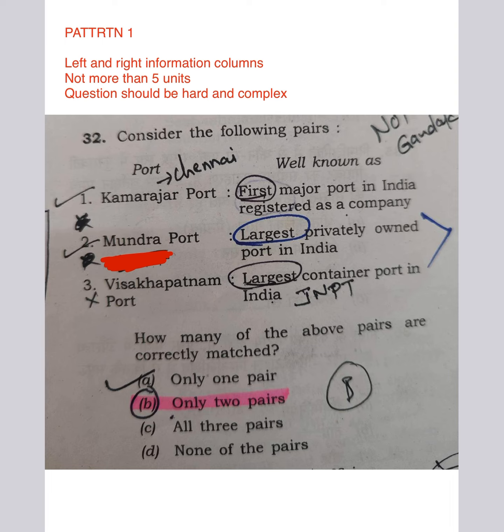So the pattern goes like this: there is a left side section and a right side section, and we have to match them and find how many of the pairs are correctly matched. Okay, so there are some basic rules. There should always be a bifurcation between the left side and right side information given. There should not be 5 units in the question, so no 4th and 5th information. That is the second rule.